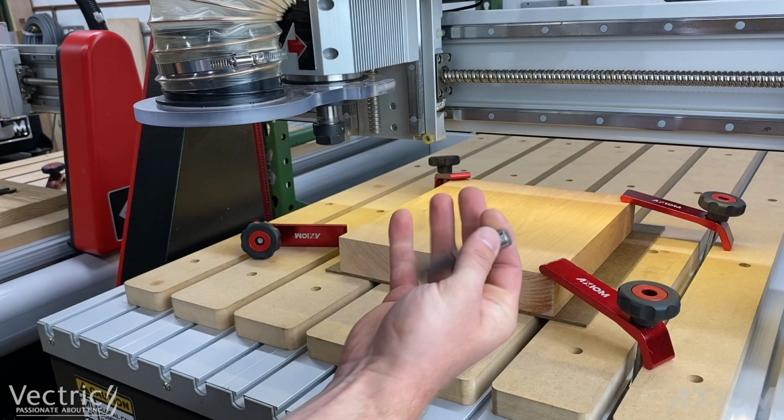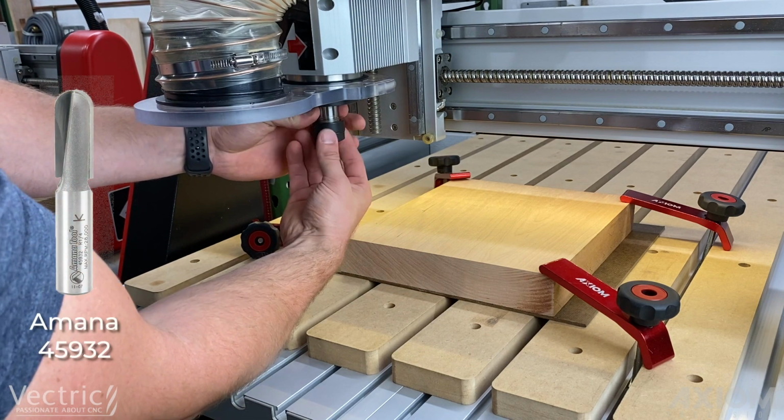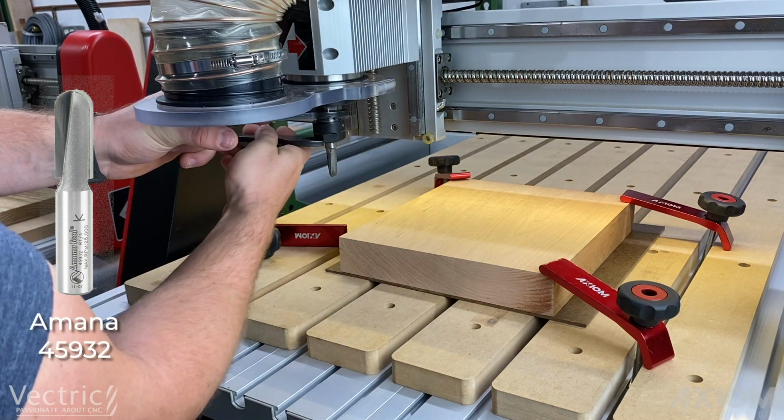The first bit that we're going to be using is a 1/2 inch core box bit. We're going to be using this bit at about a 40% step over, and this will be for the roughing of our 3D model. We'll lock that down using our wrenches.